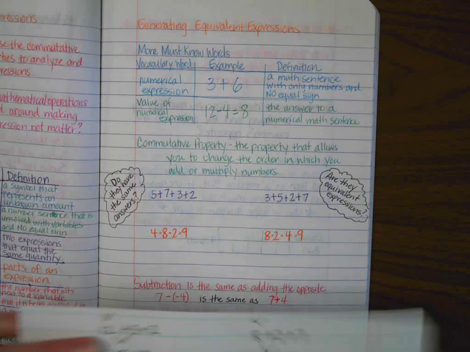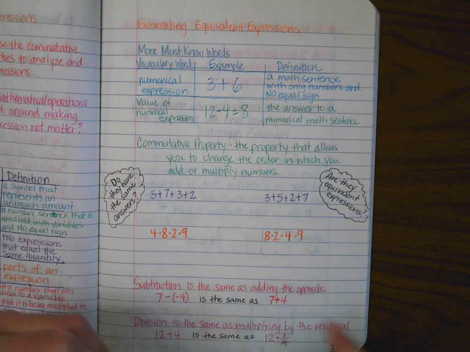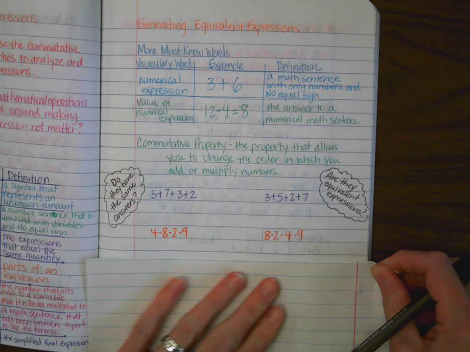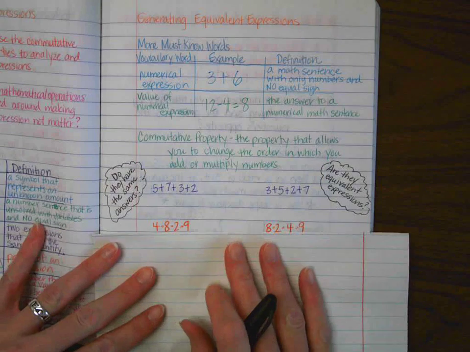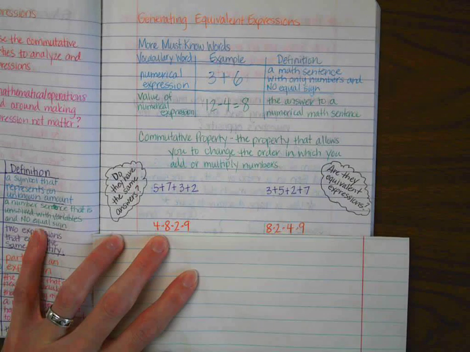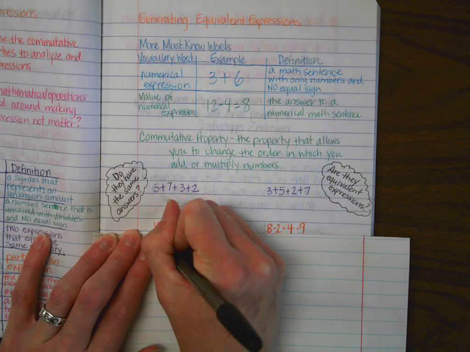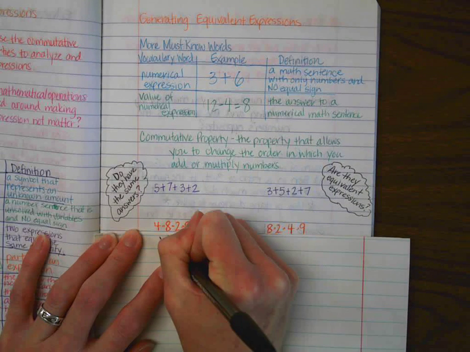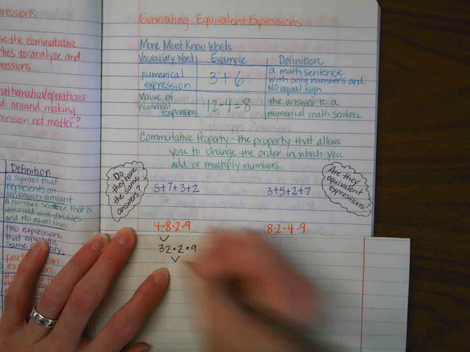Okay? All right, let's try another one. The next one that you need to try, because we're doing both addition and multiplication, because those are the two operations that you can apply the commutative property to. Let's try the next two. Okay? So this time, you'll notice that we're multiplying instead of adding. So 8 times 4 is 32, times 2 times 9.